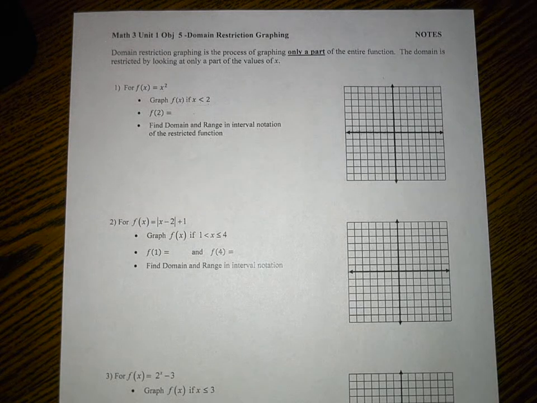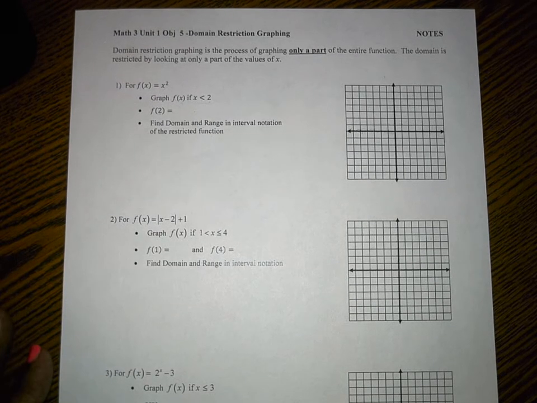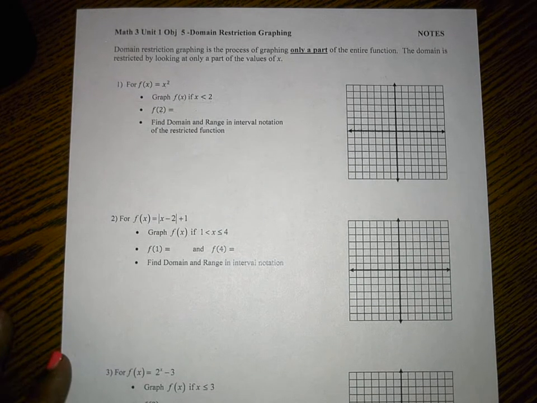All right, so here is Unit 1, Objective 5, Domain Restriction. Make sure you remember from previous objectives how to graph the four functions: linear, linear absolute value, quadratics, and exponentials. Those are the four functions we're going to be working with this entire unit. In this objective, we're going to learn how to restrict a domain.